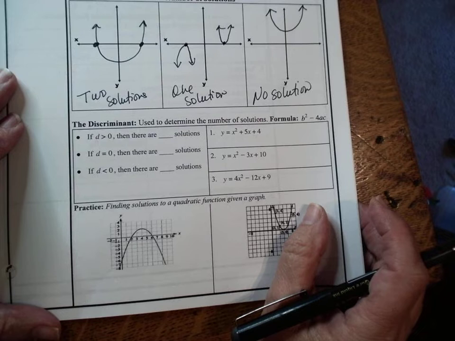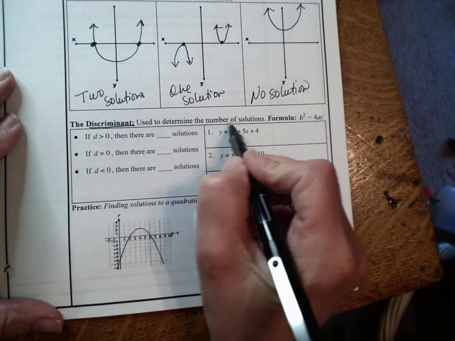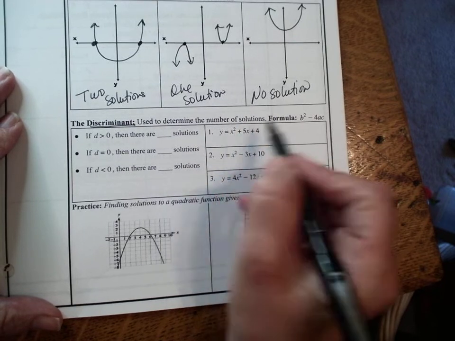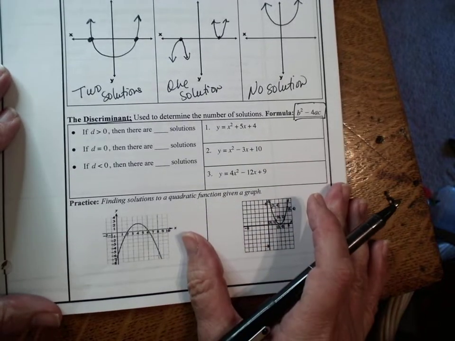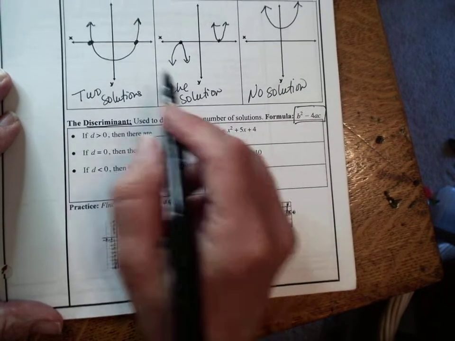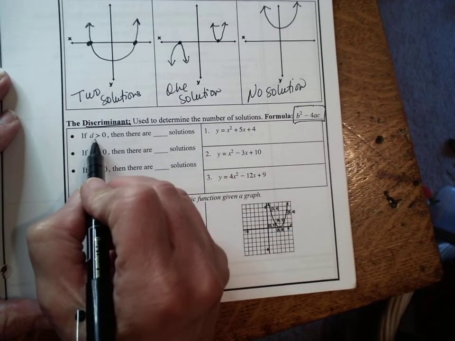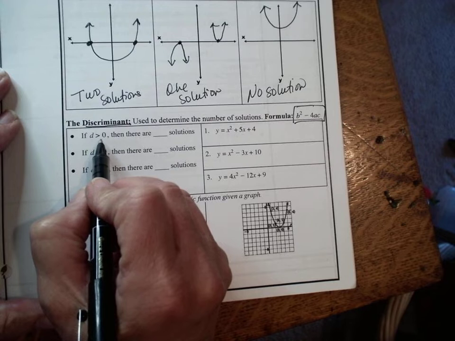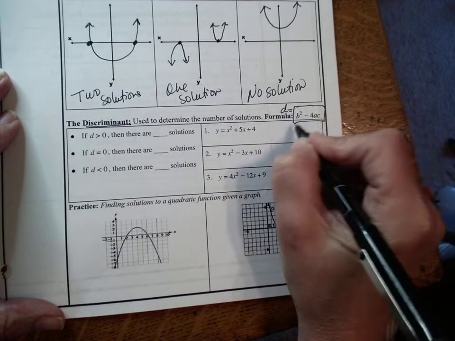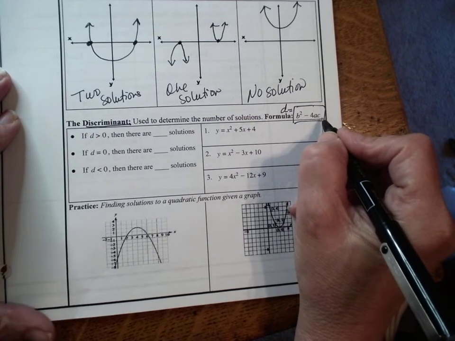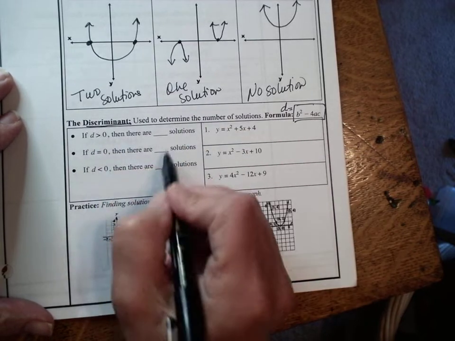Now you're going to hear this, it's called the discriminant. The discriminant we use to determine the number of solutions. So we can use this formula to determine the number of solutions for a certain quadratic. If D, the discriminant, is greater than 0, and D equals B squared minus 4AC. So this is why it was so important to know the A, B, and C terms. Let's come back to this part.